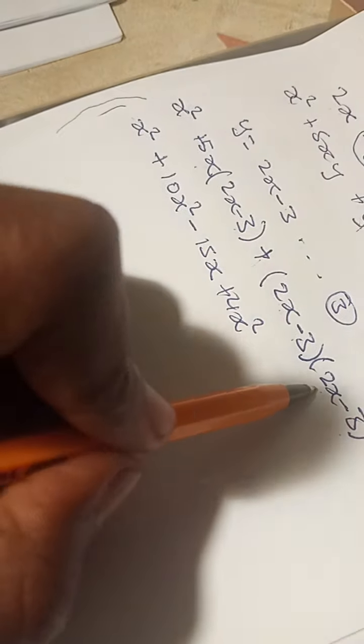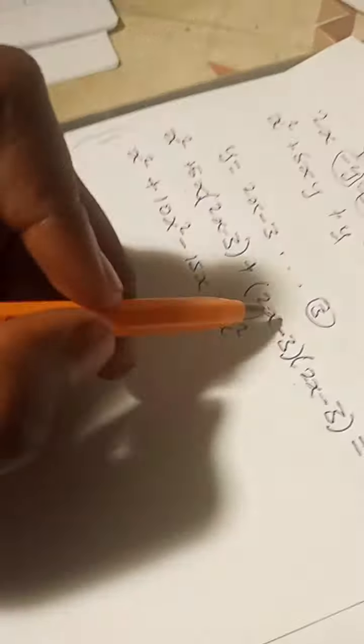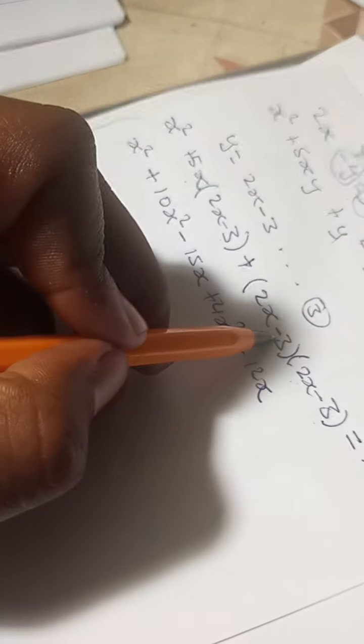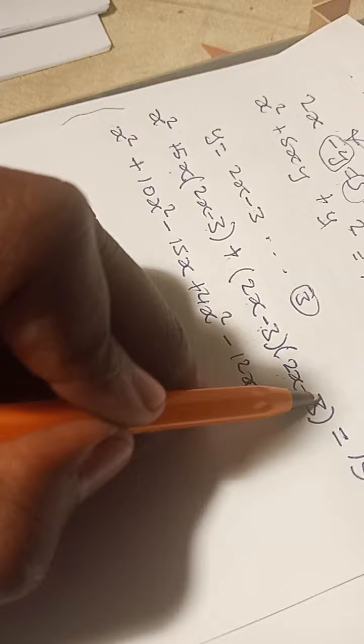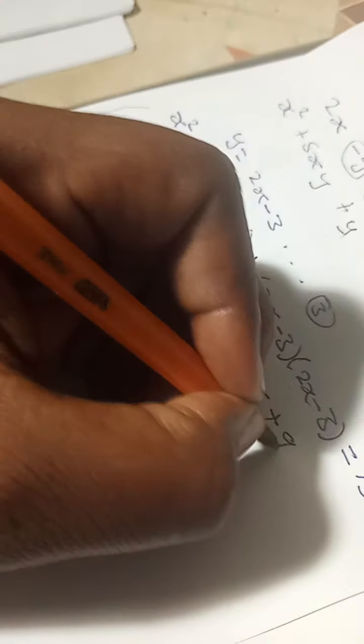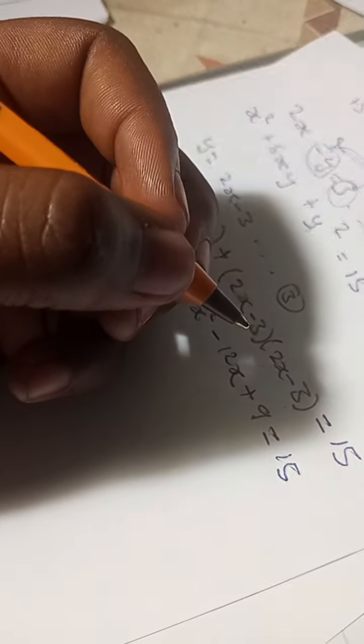So we have 4x squared. 2 times negative 3 is going to give us negative 6. 2 times negative 3 is going to give us another negative 6. So negative 6 minus 6 is going to give us minus 12x. And a negative times a negative is going to give us a positive, 3 times 3, we get a 9, all equal to 50.